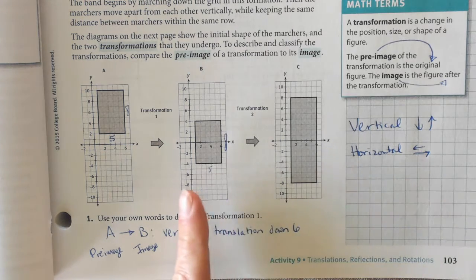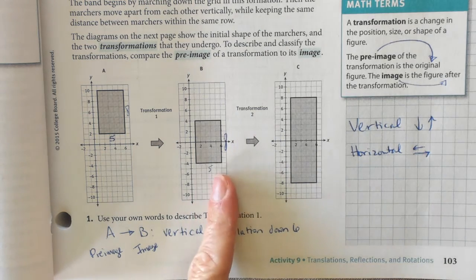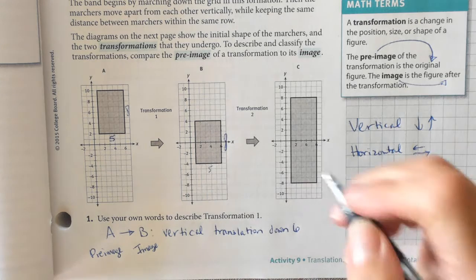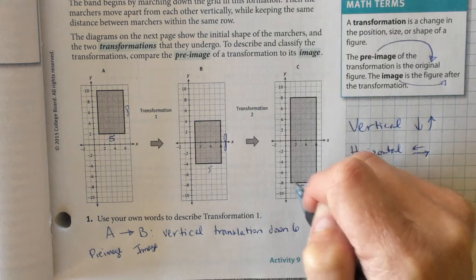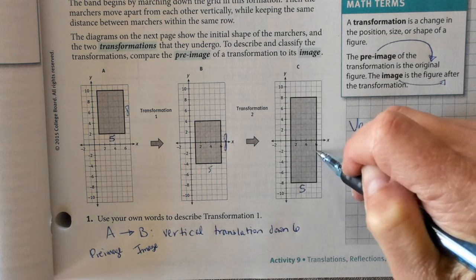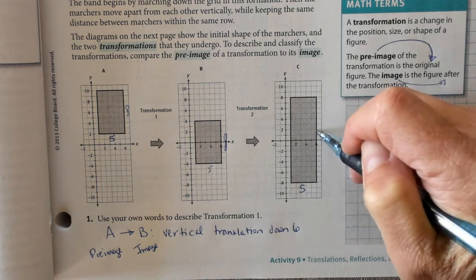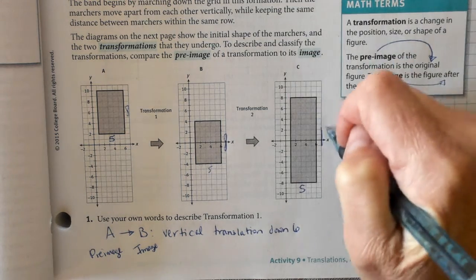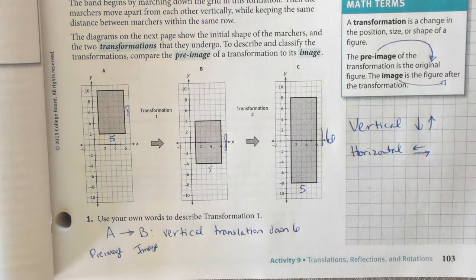Now, what's going on from B to C? Well, from B to C, man, that thing really stretched. It's still 5 wide, but it's now 1, 2, 3, 4, 5, 6, 7, 8, 9, 10, 11, 12, 13, 14, 15, 16 tall. We'll compare that to where we had been.